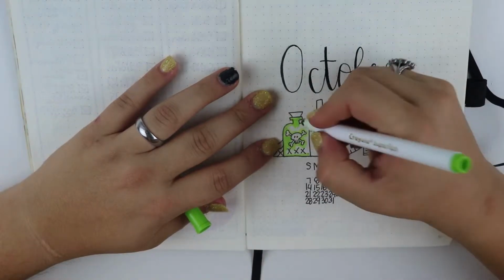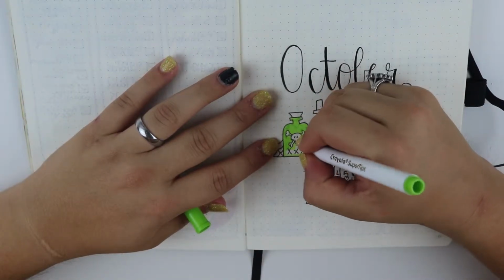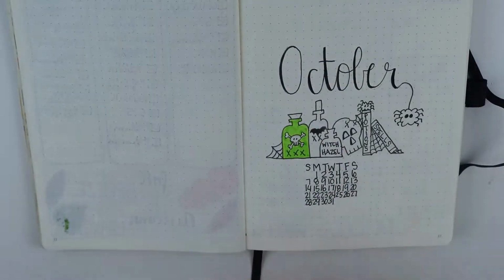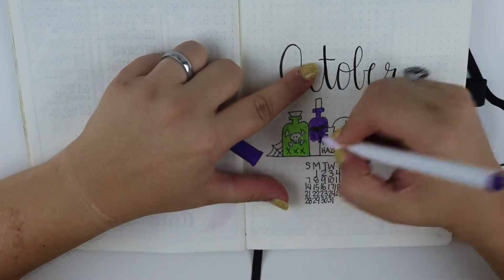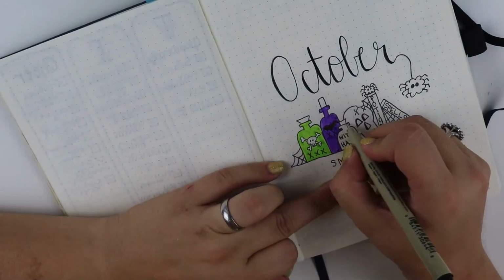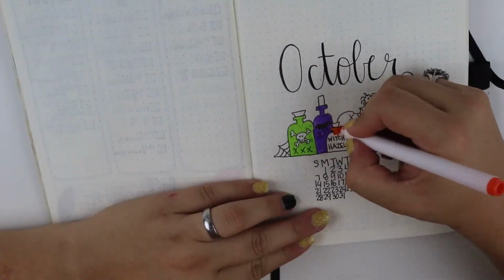Right now I'm making it look like I actually used a calligraphy pen, but I did not. I fake it. So I'm just going to color this page now, and we will get on to the next one.